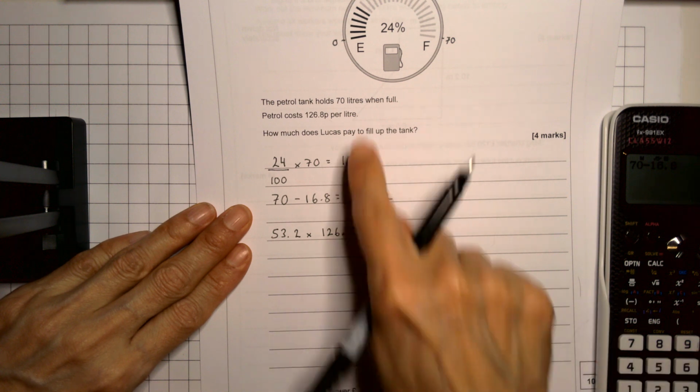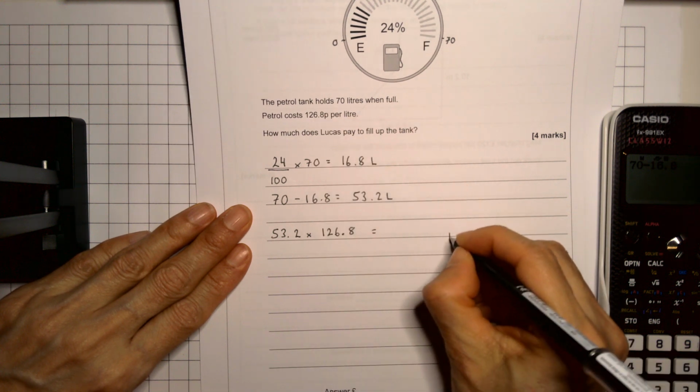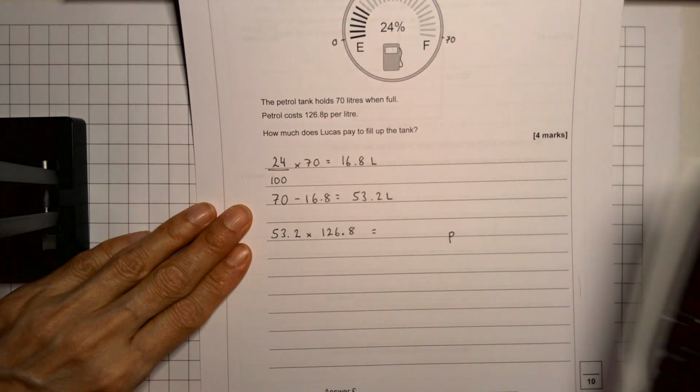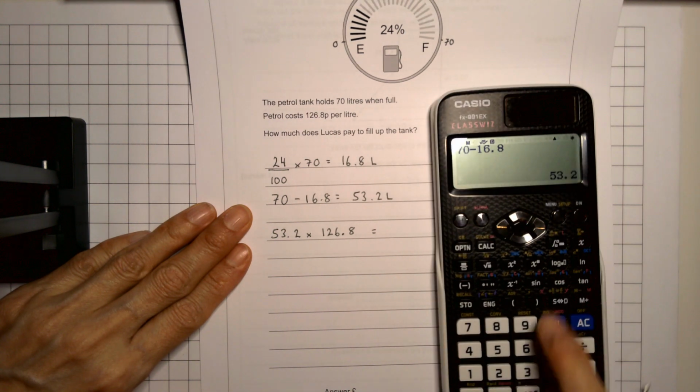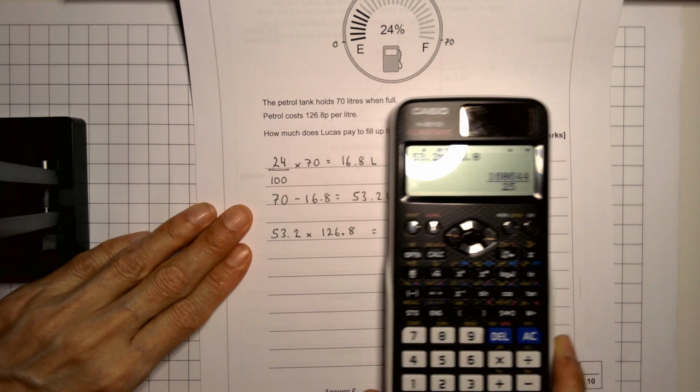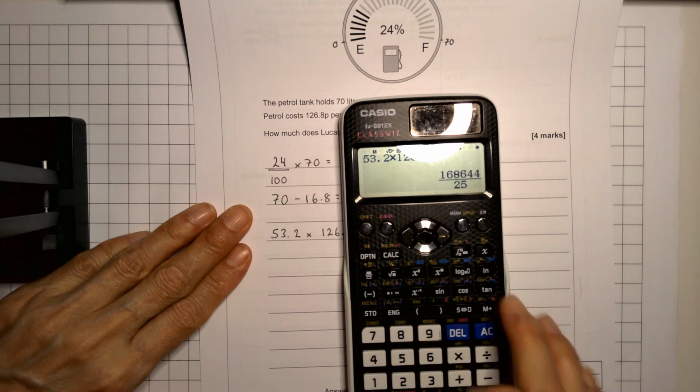Okay. Now remember, because that's in pence, the answer is going to come out in pence. So I'm just going to put the P there to help me remember. So we're going to say 53.2 times 126.8. When we do that, we end up with an answer. Okay, it looks a bit funny, that's fine.